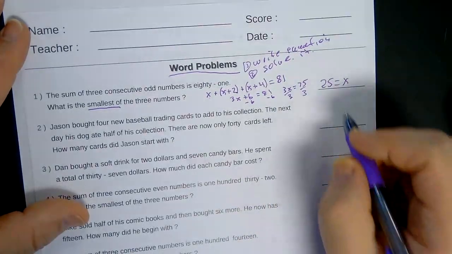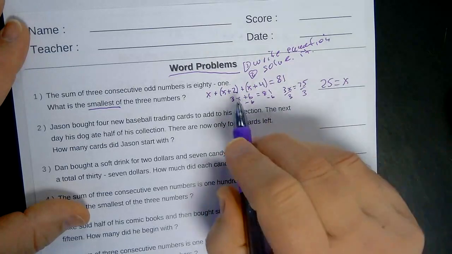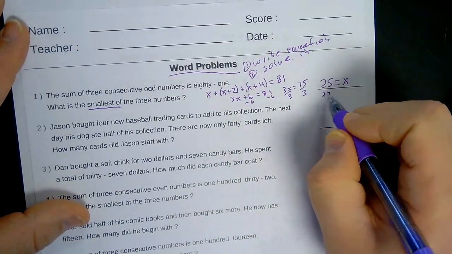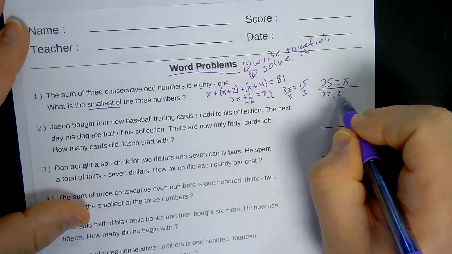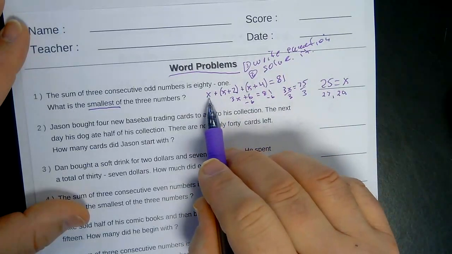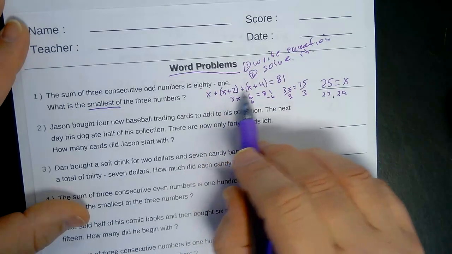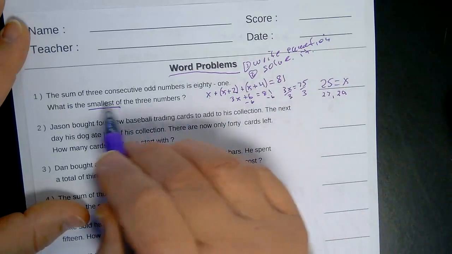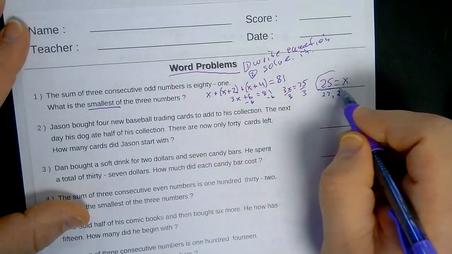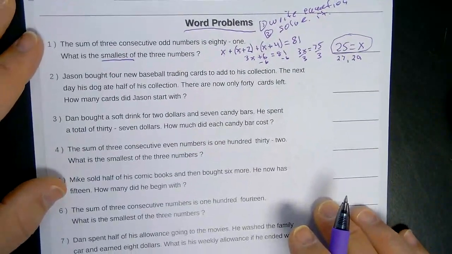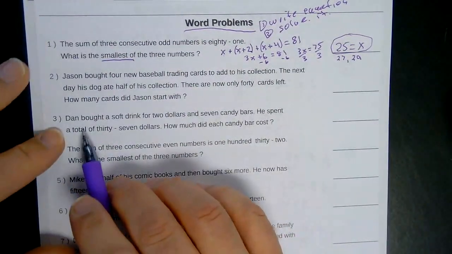So if I want to know the other ones, I would have 25, x plus 2 more would be 27, and then 29. Again, going back to my original equation, x plus 2, x plus 4. So these are all the 3 numbers, but the one they're looking for is the smallest one, which is 25. Okay. Alright, going down to number 3.